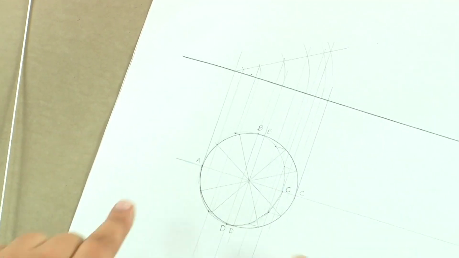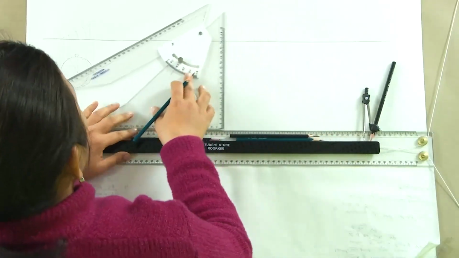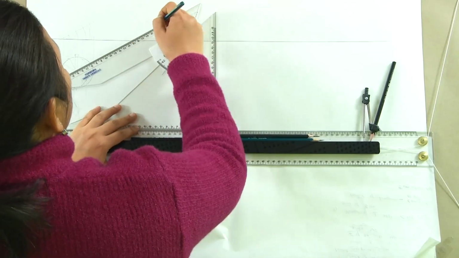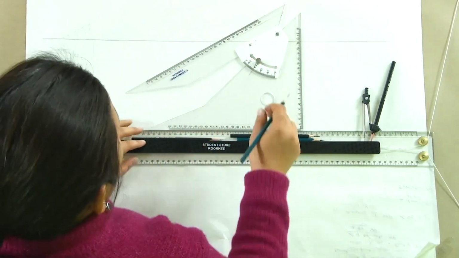Now, I will bring this ellipse here first and then we will start to incline it. So, what we have here is we have a line which is inclined at 30 degrees to the HP. I will bring these points which are the horizontal projections.